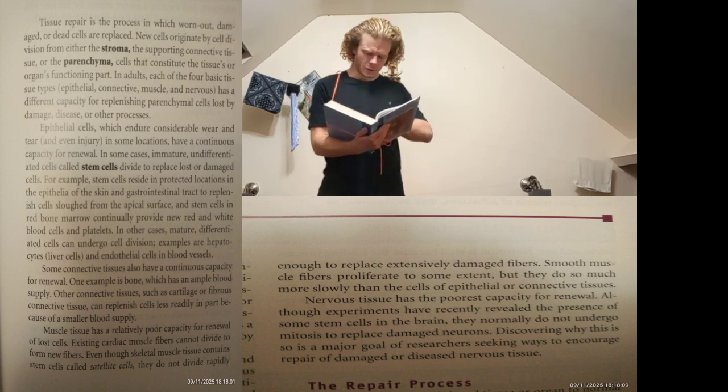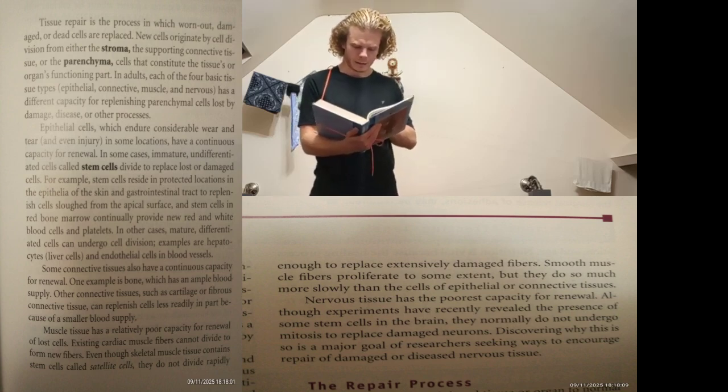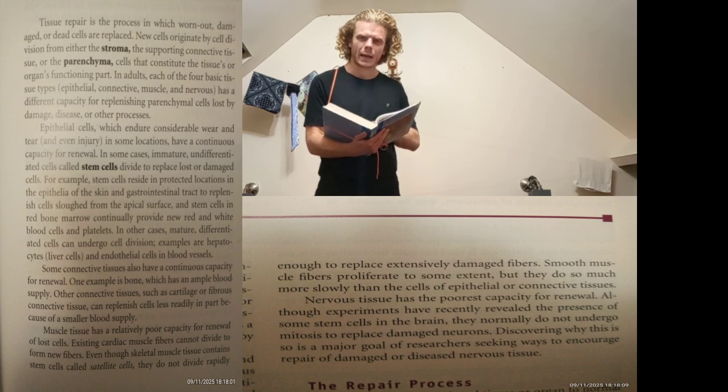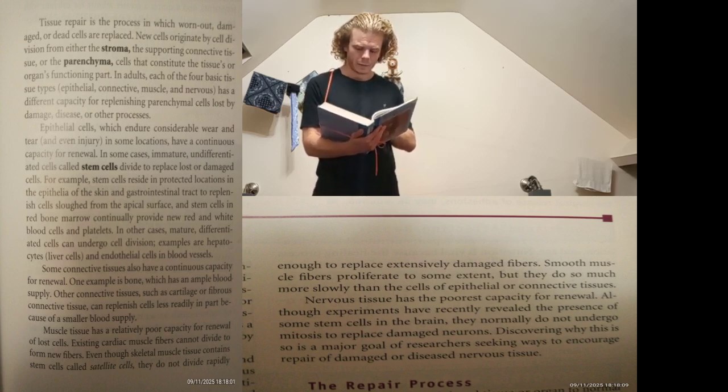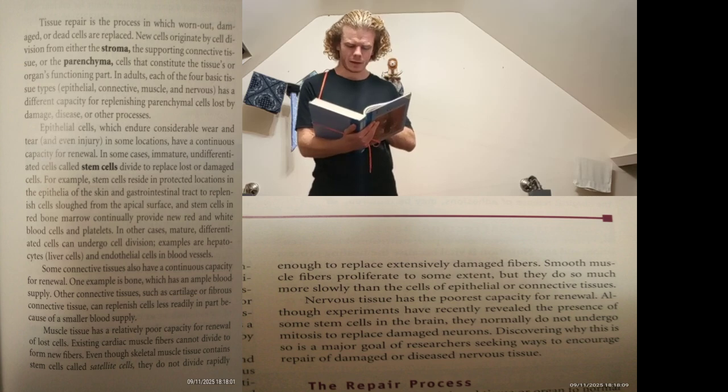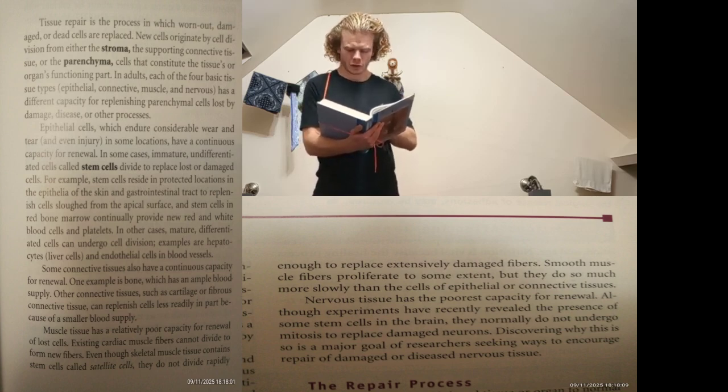Epithelial cells, which endure considerable wear and tear and even injury in some locations, have a continuous capacity for renewal. In some cases, immature and undifferentiated cells called stem cells divide to replace lost or damaged cells. These stem cells can divide and then replace damaged or lost cells.